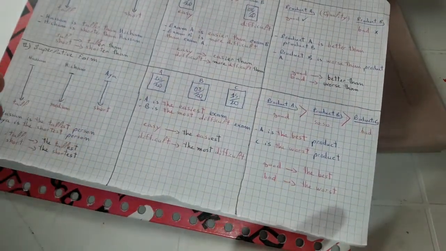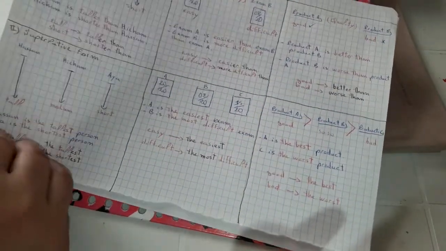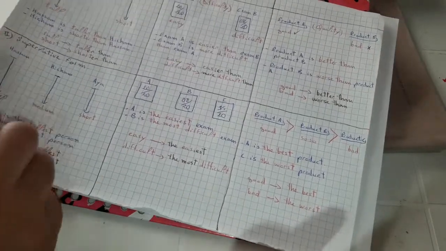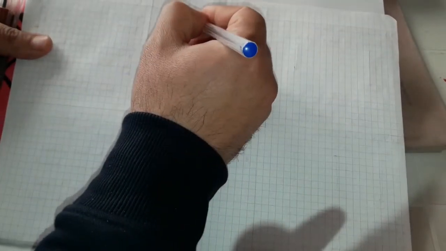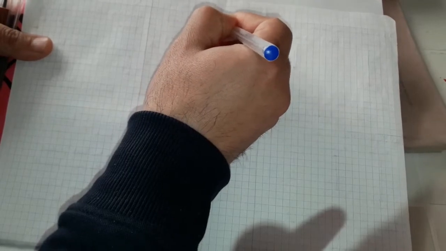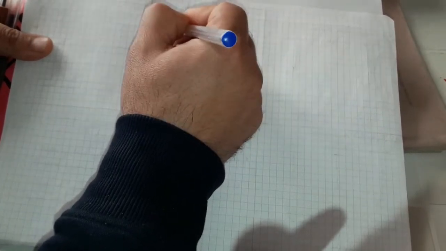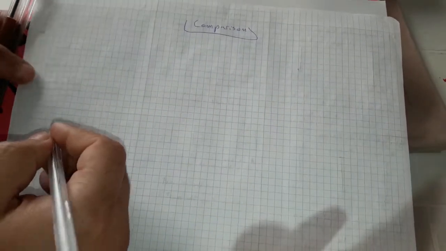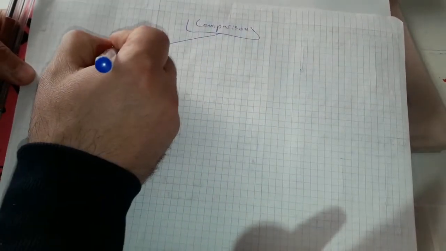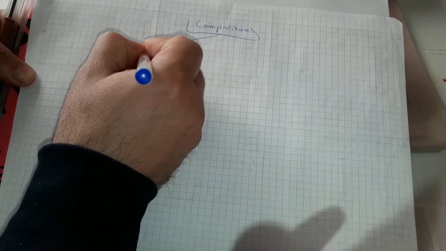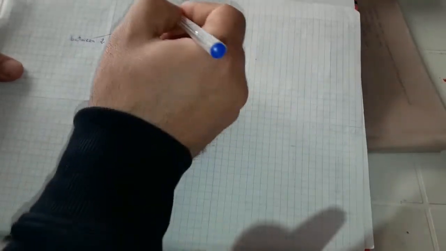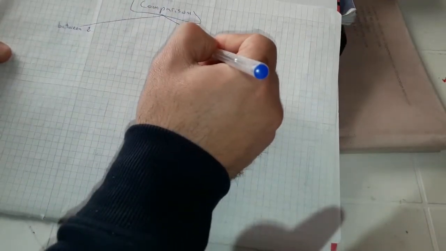Okay? Right, so let's have a conclusion. Generally speaking, if I want to make a comparison, I have to bear in mind that there are comparisons between two, or more than two.